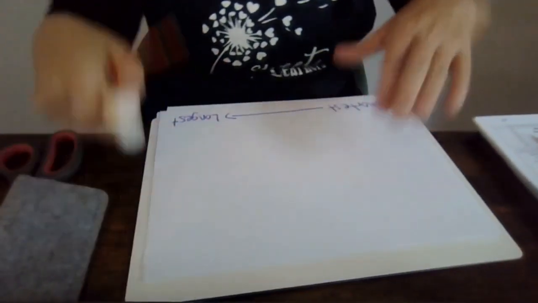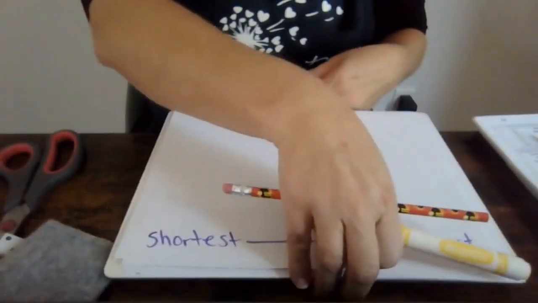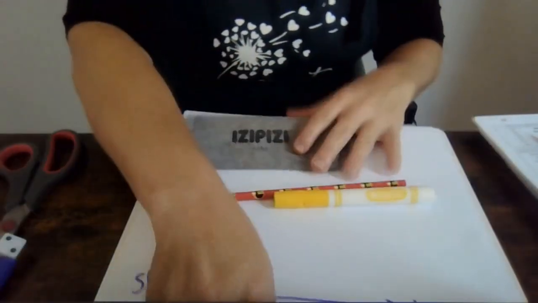So what they're going to do is find their objects and literally put them in order of shortest to longest and keep playing with that. So it's just hands-on kinesthetic today. So I'm going to turn this upside down. So Miss Hake has some things here.